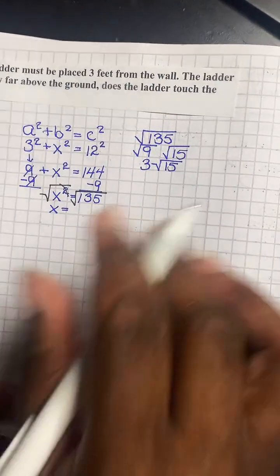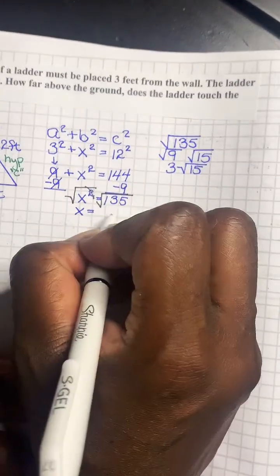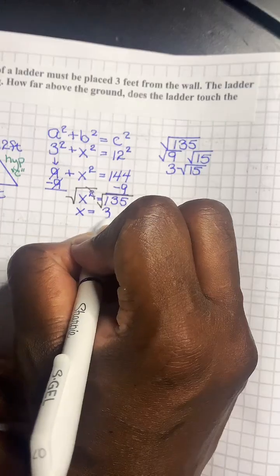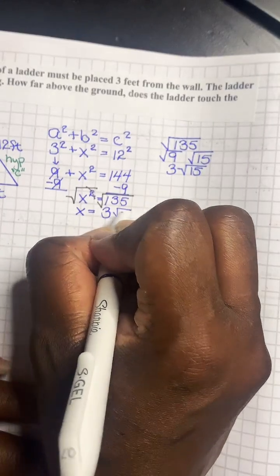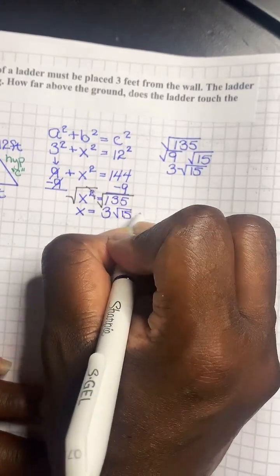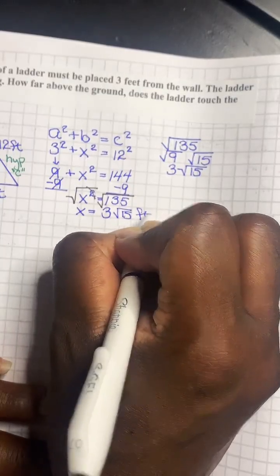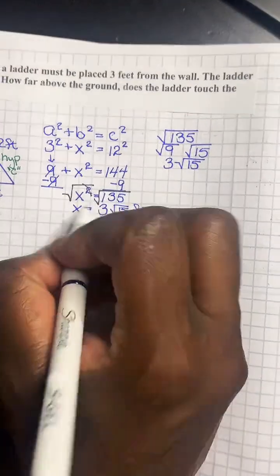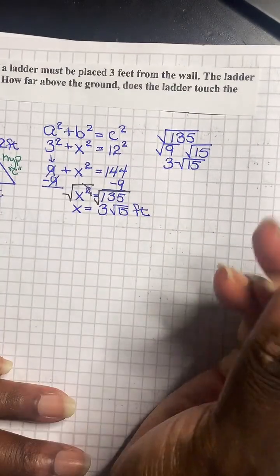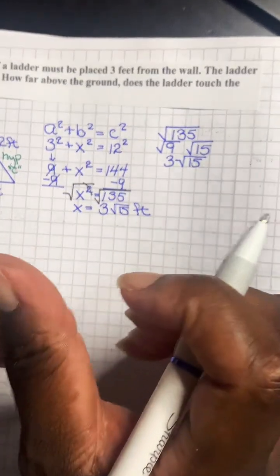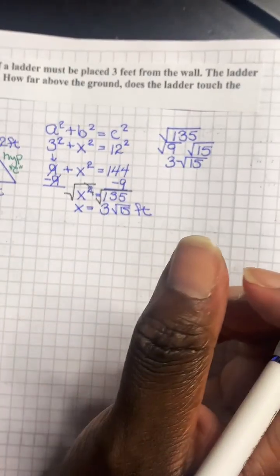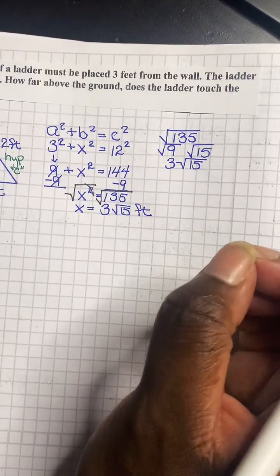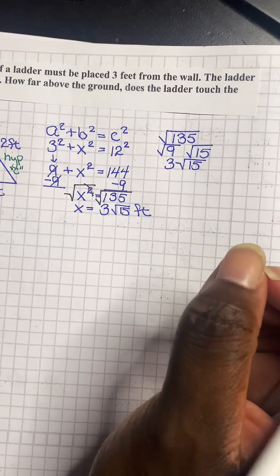Okay. If they want exact measurements, you're going to be using 3 square root of 15 feet. If they ever say to give us an approximation, now that's going to be tough to do for the GED, the ASVAB, not so much TEAS, because on the TEAS you can use a scientific calculator.